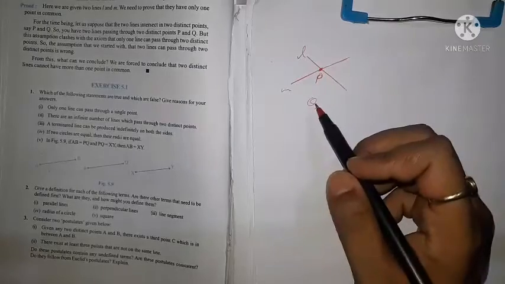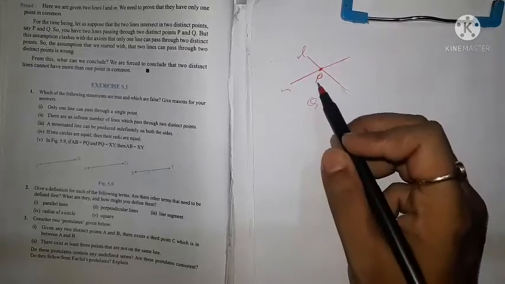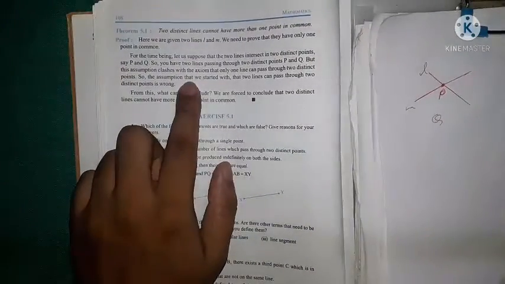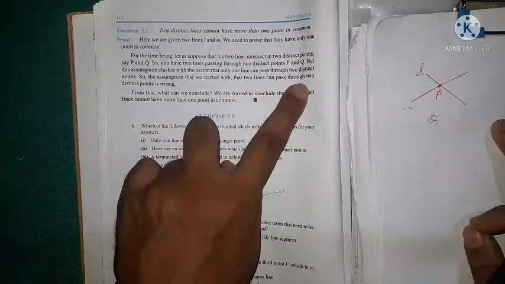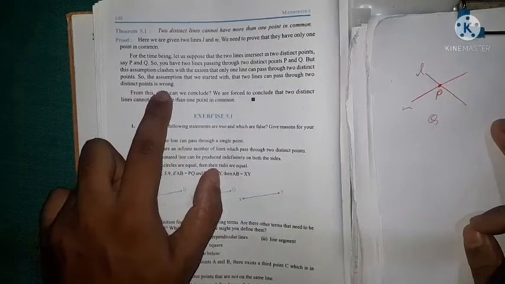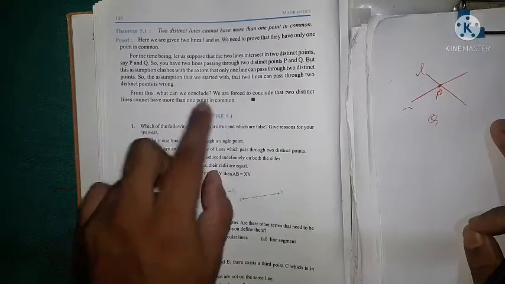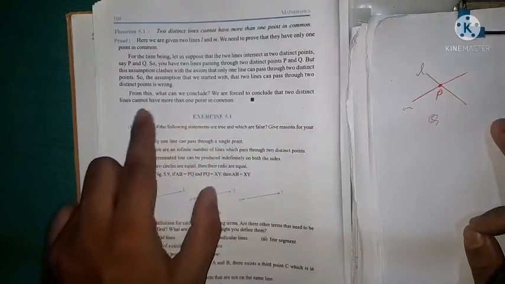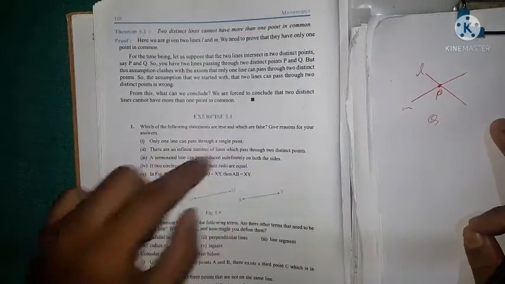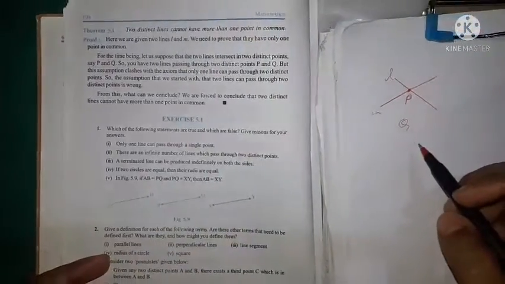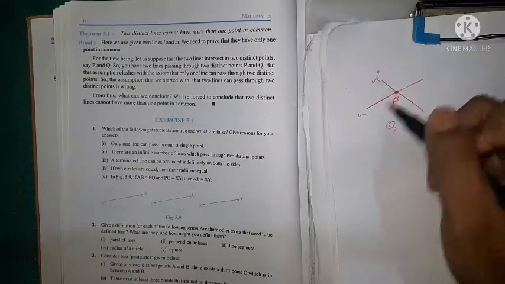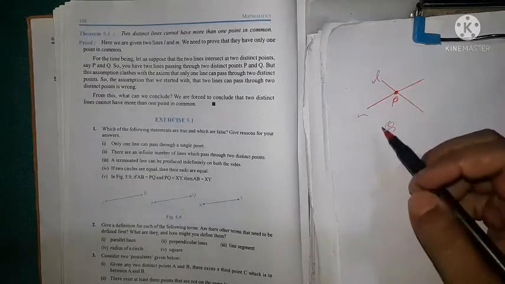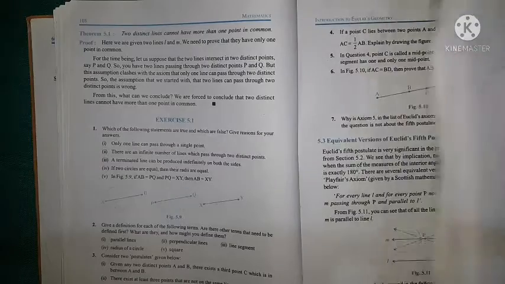But in our assumption, we assumed that two lines pass through two different points, P and Q. So this is a contradiction. So the assumption that we started with, that two lines can pass through two distinct points, is wrong. Hence we are forced to conclude that two distinct lines cannot have more than one point in common. That means they will intersect only at a single point. So given any two lines, they will intersect only at a single point.